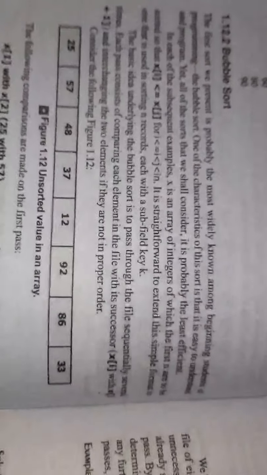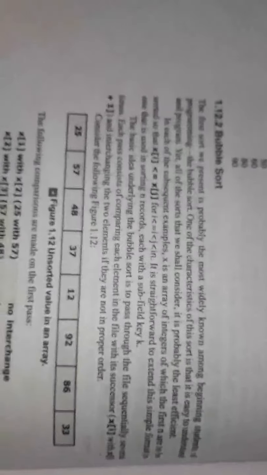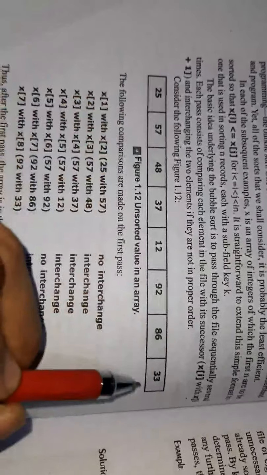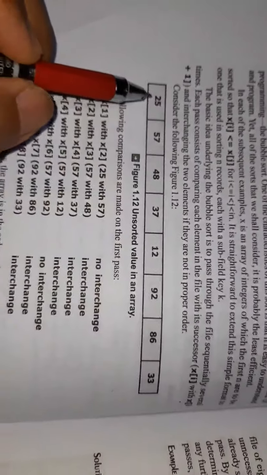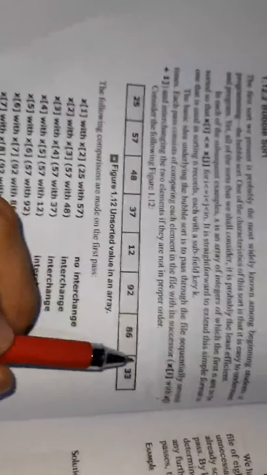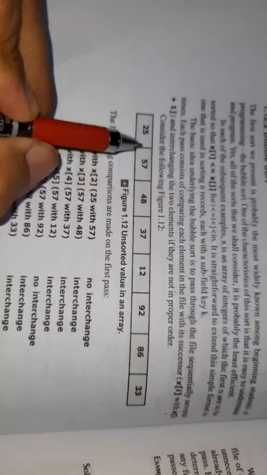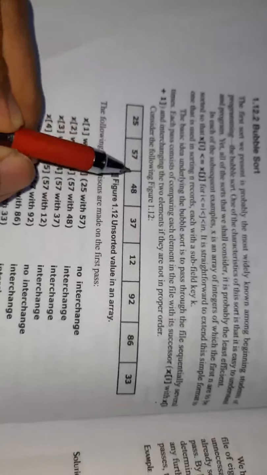Next you have the bubble sort method. This also we have already seen in the previous years. So what happens in the bubble sort method? Also in the bubble sort method you can see that the data are in unsorted format. Now in the bubble sort method, the alternate exchange of the array elements takes place.